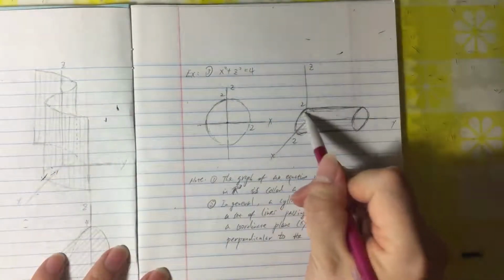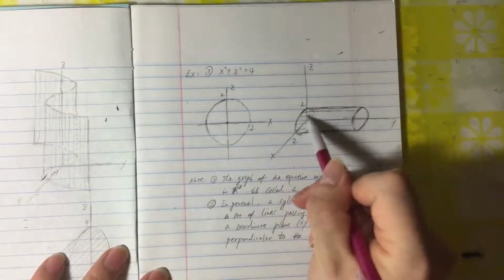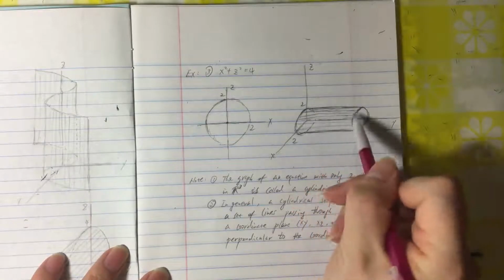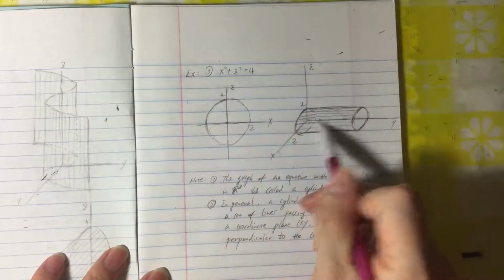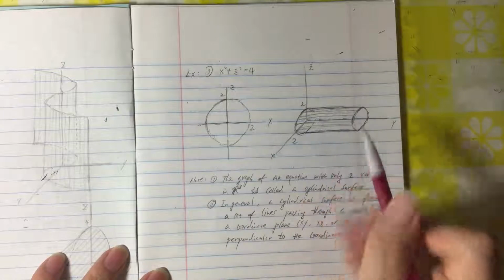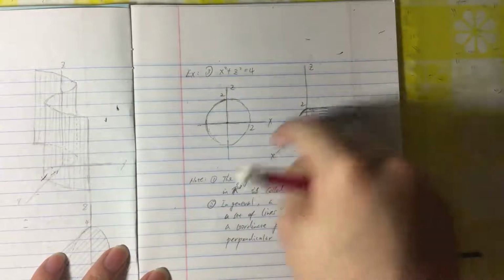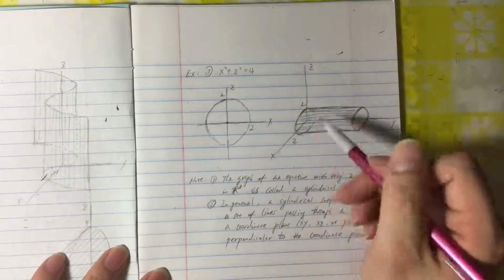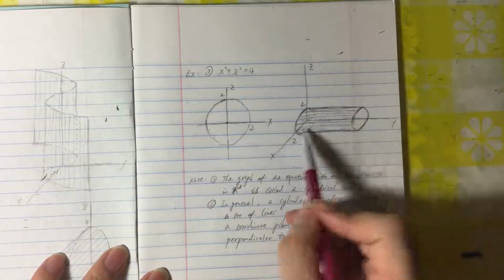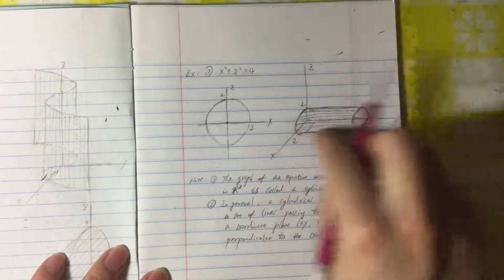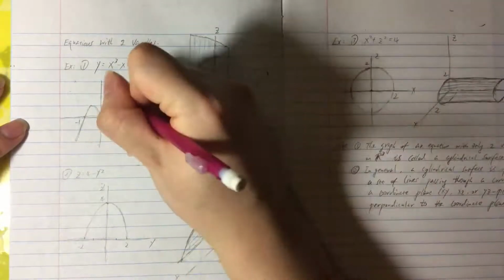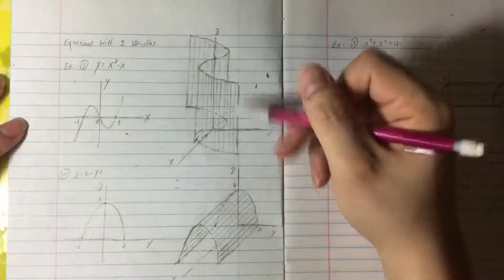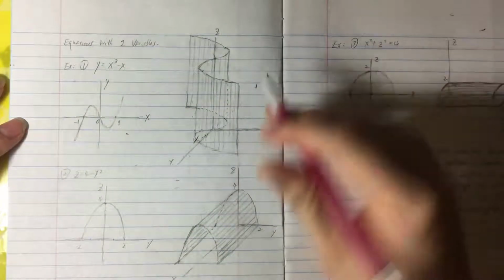This surface is formed by a set of lines passing through the curve in the coordinate plane and perpendicular to the coordinate plane. All these lines are perpendicular to the XZ plane. This surface is formed by the lines passing through the curve in the XY plane, and all these lines are perpendicular to the XY plane.